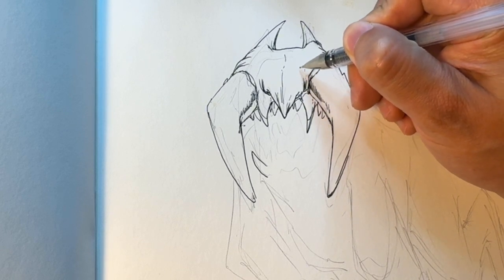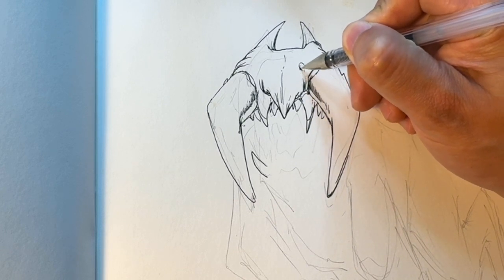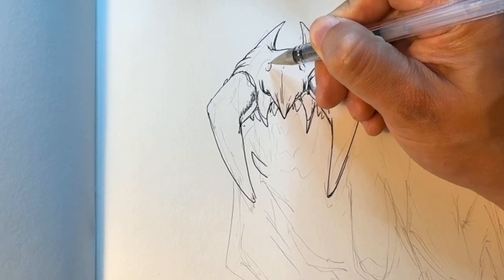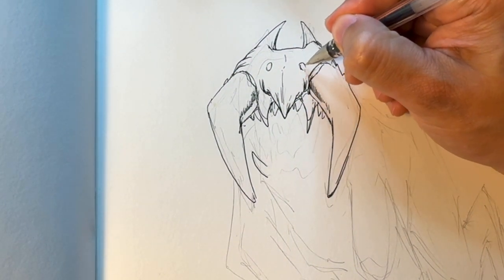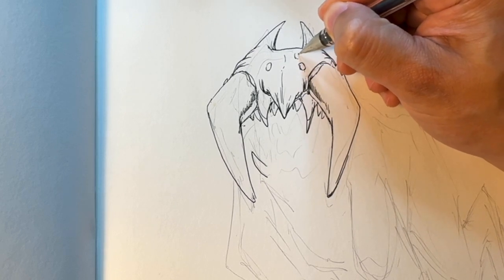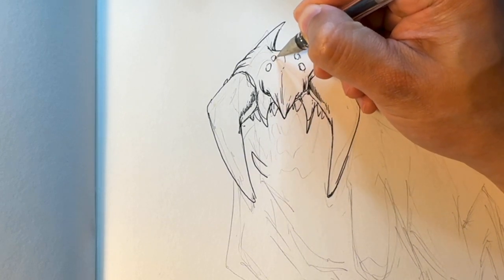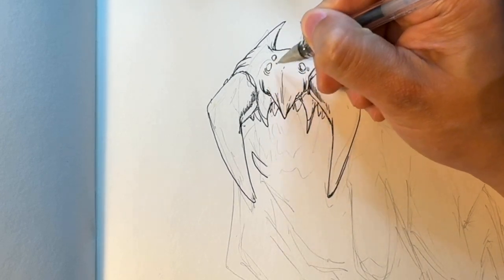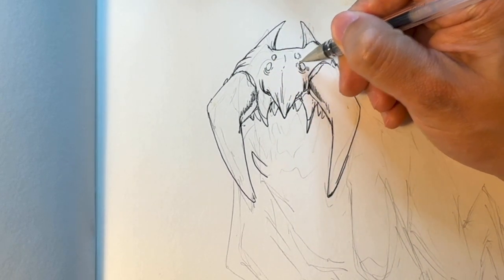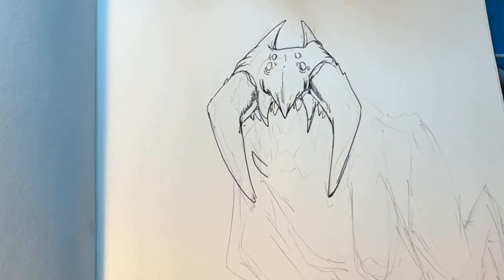Let's see, maybe the eyes can be right here. Maybe he'll have some bug eyes. Didn't even think about the eyes. Maybe have some sort of small, dark bug eyes all over the place. Right? And again, those are gripped in there as well. Right?